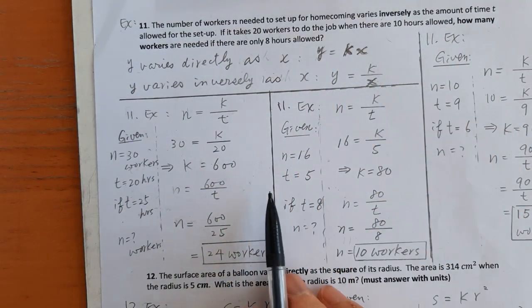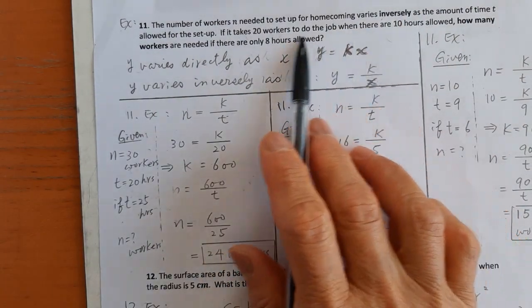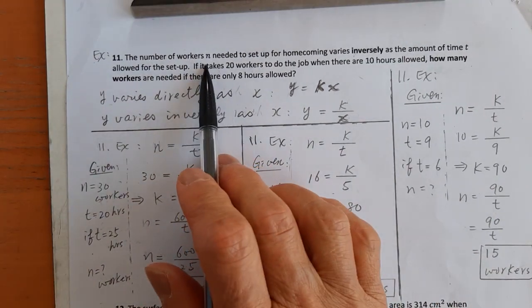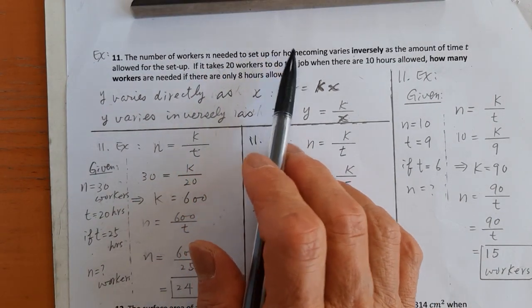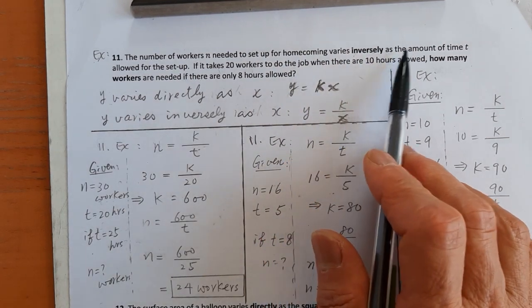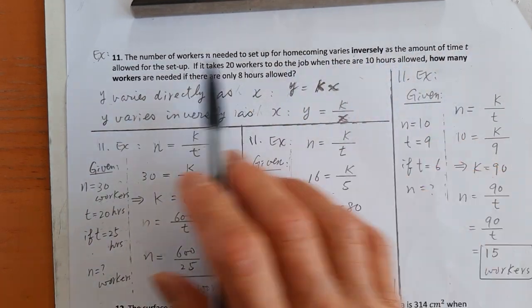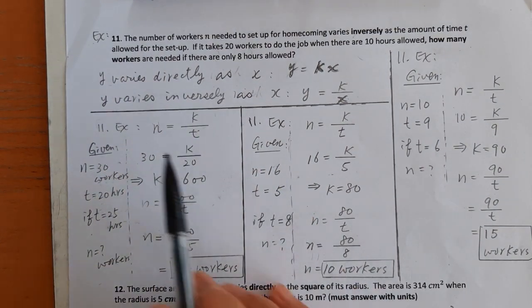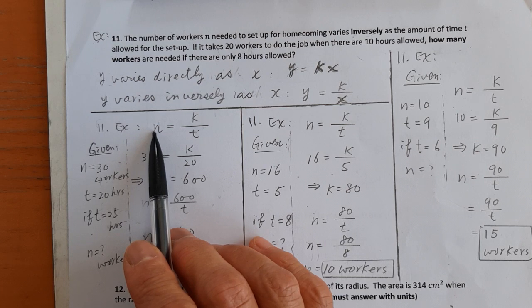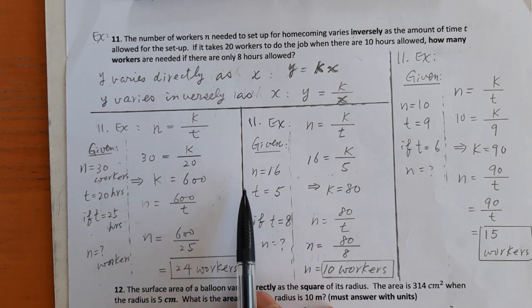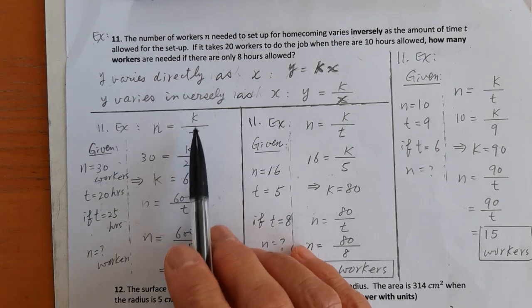For this example, the number of workers n needed to set up for a homecoming varies inversely as the amount of time t allowed for the setup. Inverse variation. So first, write down n, the number of workers, equals k over time t, where k is constant.